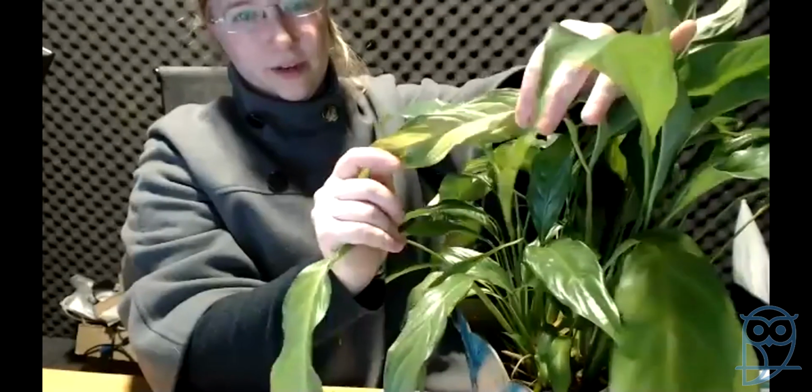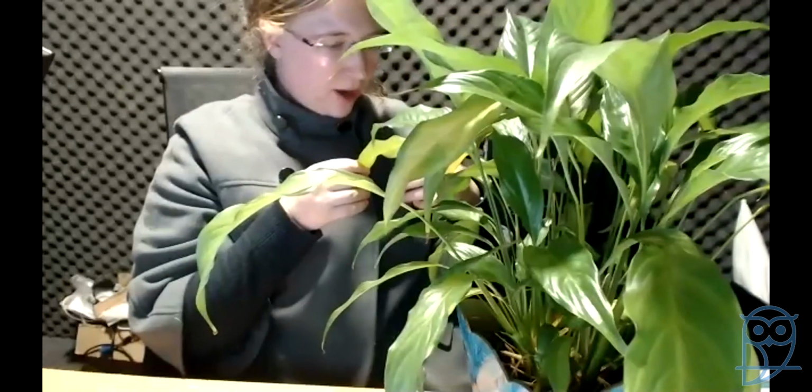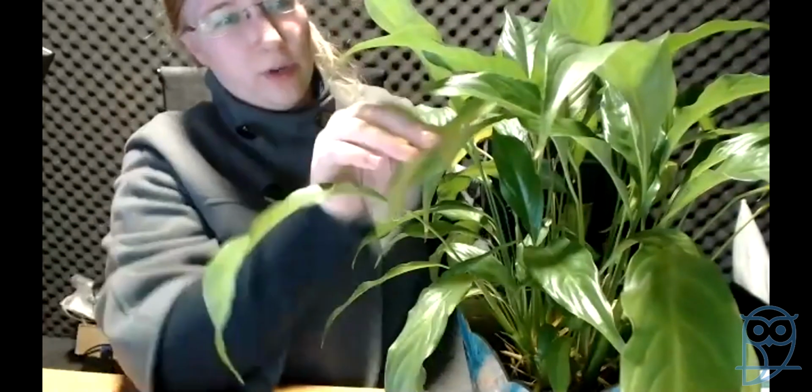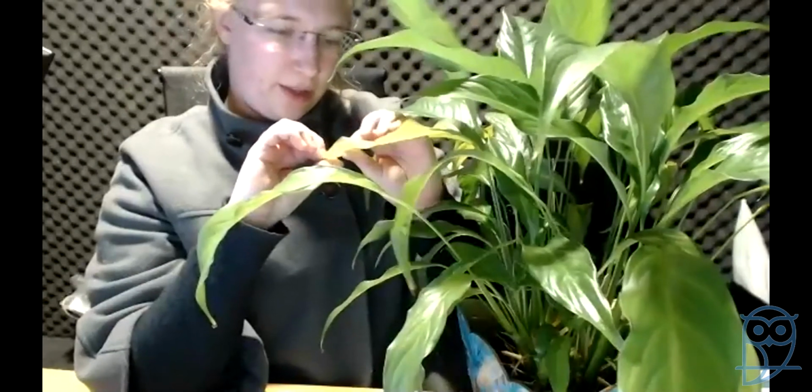So here's another nice yellowy leaf over here. The main reason for this is that over the December holidays, this plant didn't get quite as much water as it would normally have. It also didn't get quite as much sunlight. And so some of its leaves are slightly yellowed.